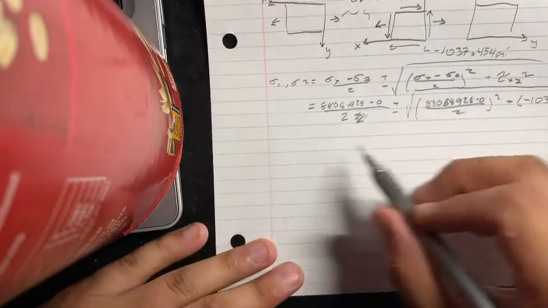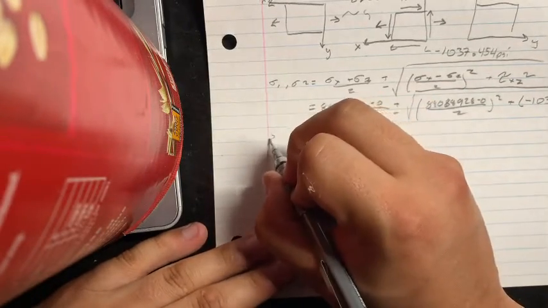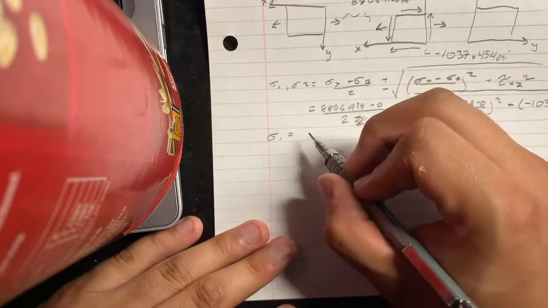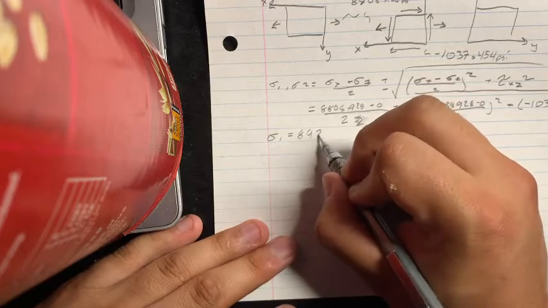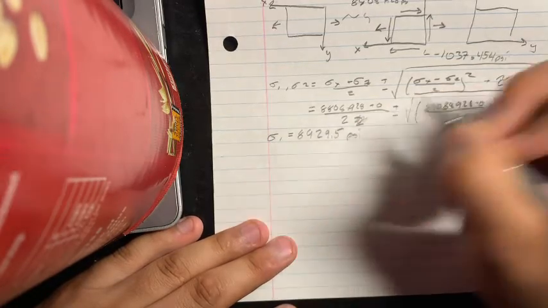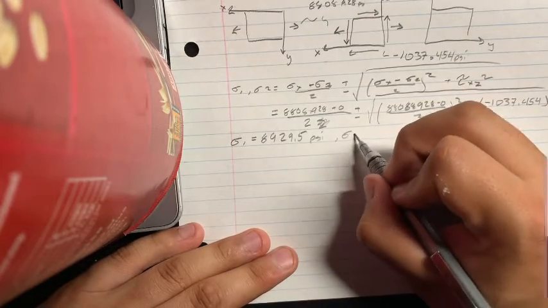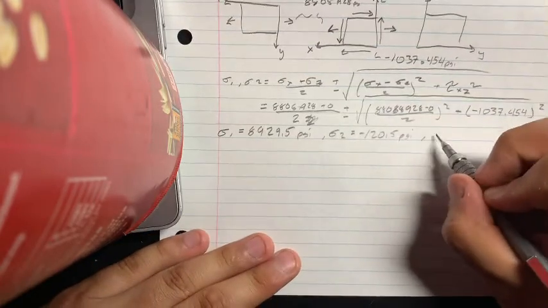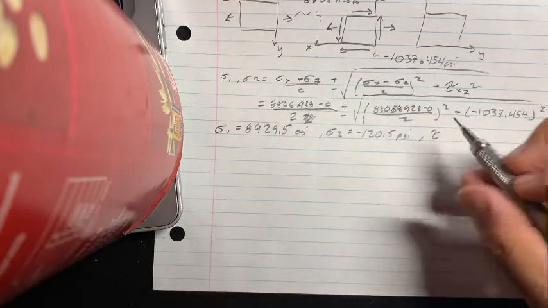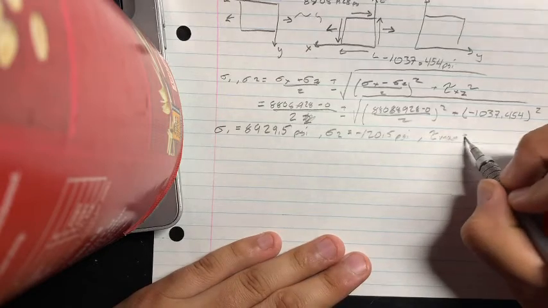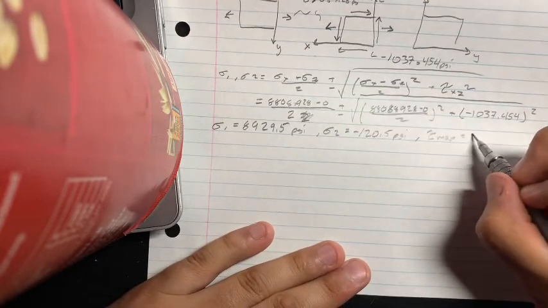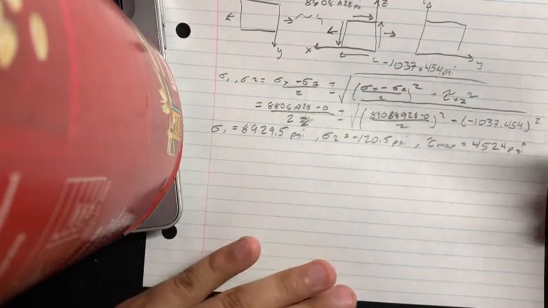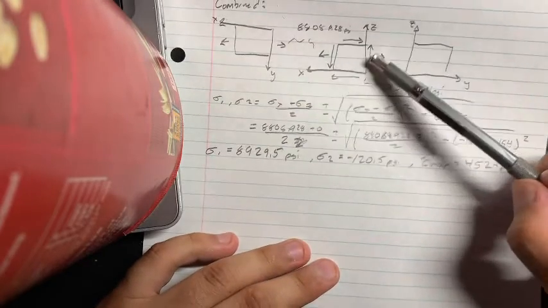And then when all this is equated out, you'll find that the first principal stress is 8,009.5 psi. The second equals negative 120.5 psi. Maximum shear stress equals 4,525 psi.